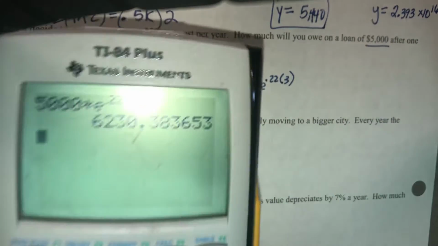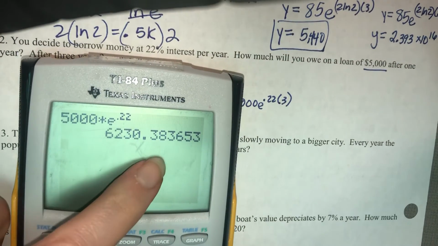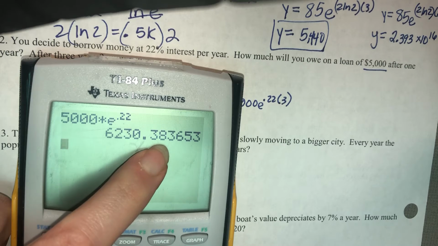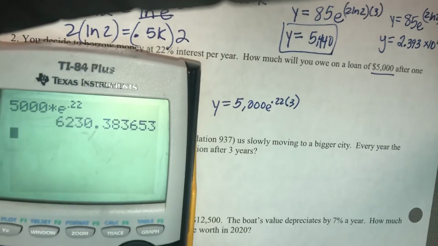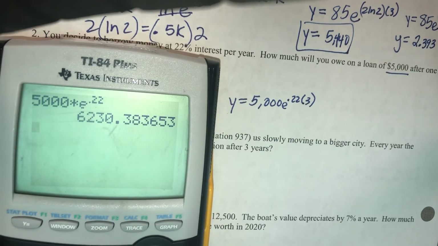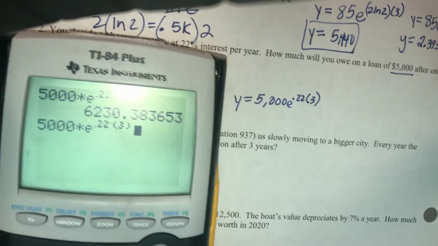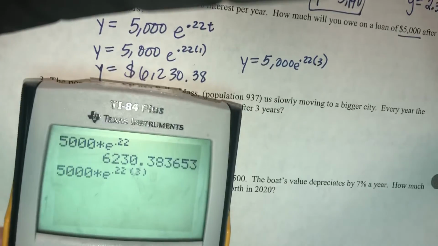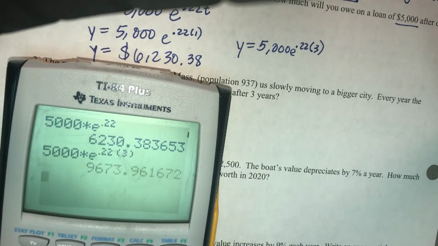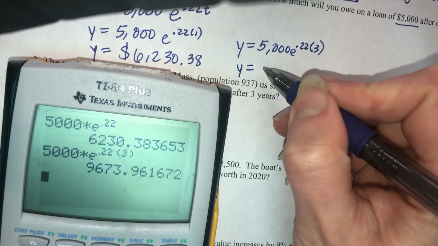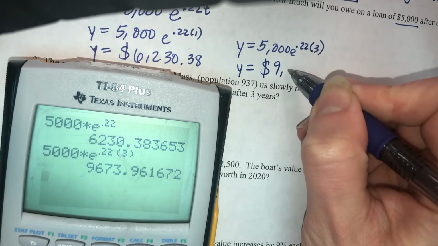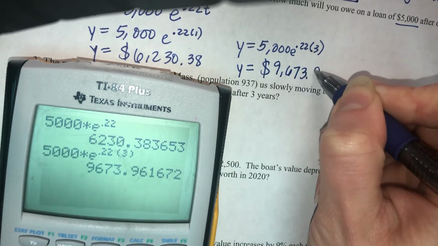So the 1 year will be $6,230.38. This is a money problem, so we're going to leave our dollar amount in dollars and cents. And now I'm going to press second enter to pull it back up, and I'm going to take my 0.22 and multiply it times 3. We didn't really have to put times 1 on the other one because obviously anything times 1 is itself. So here we've got y equals 9,673.96.